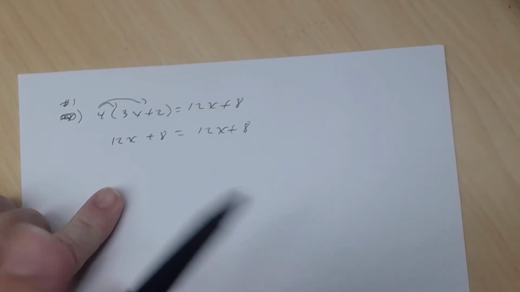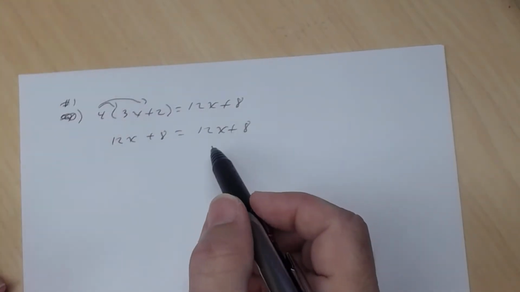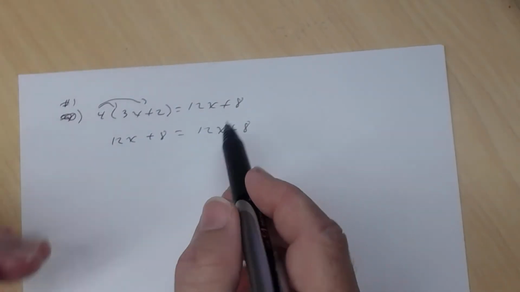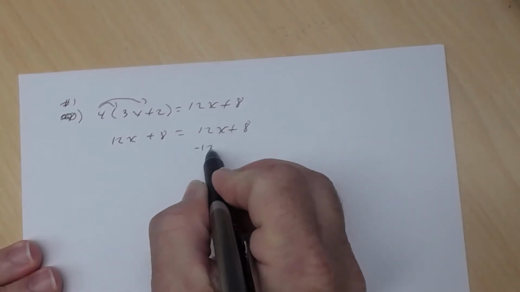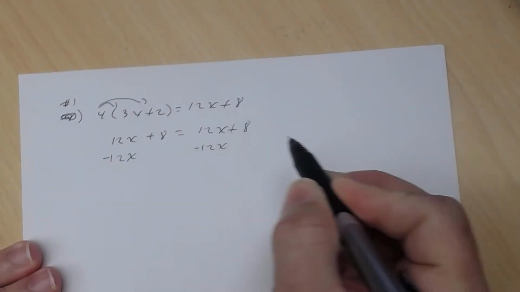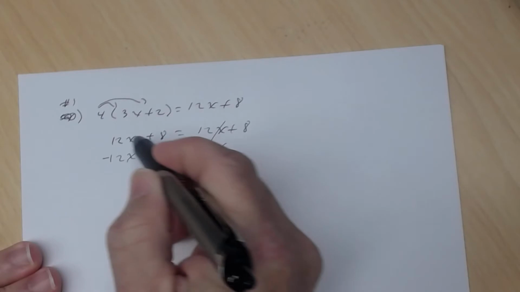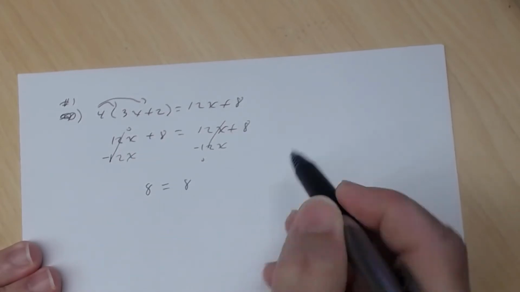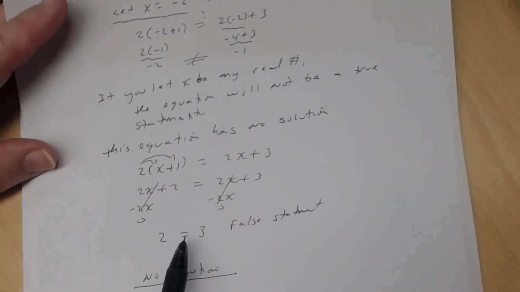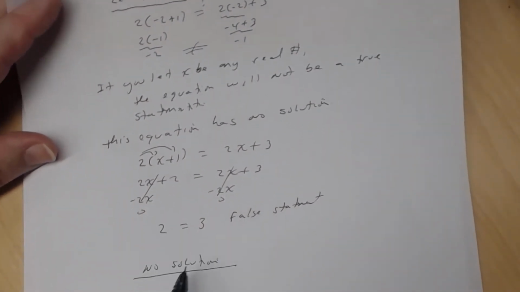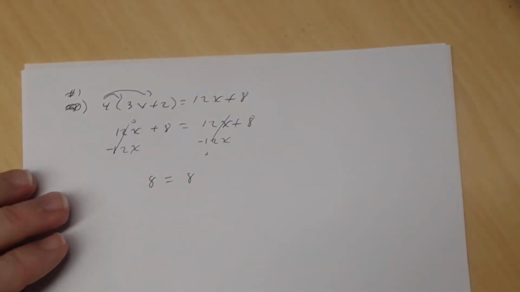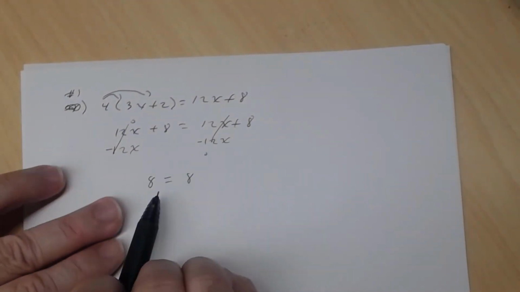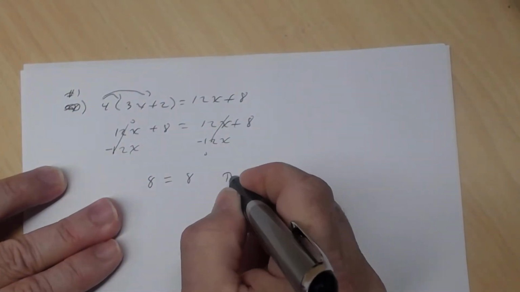So what that means is that in terms of your solutions, if you were to bring the variables to one side and combine like terms, see how the variables disappear, but you're left with 8 equals 8. If you compare the previous one, when the variables disappeared, we had a false statement, so we said no solution. Here, the variables disappear, and we have a true statement.